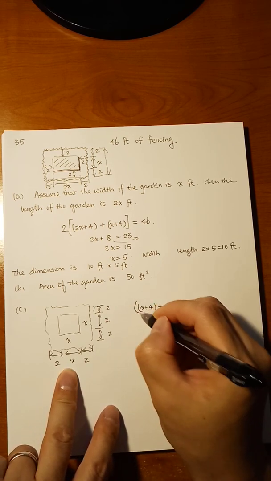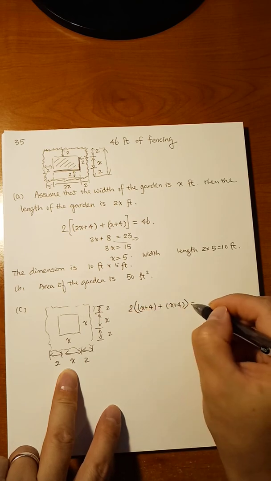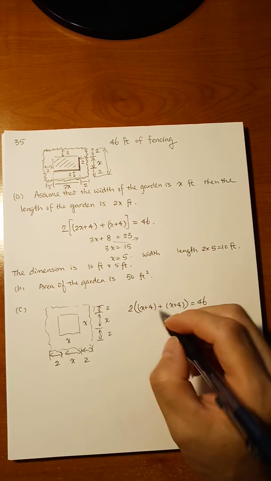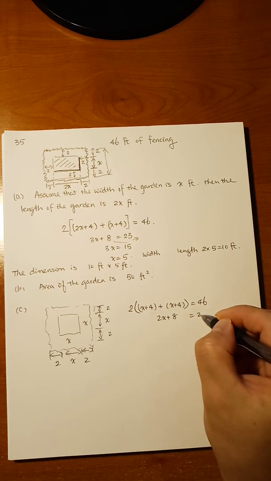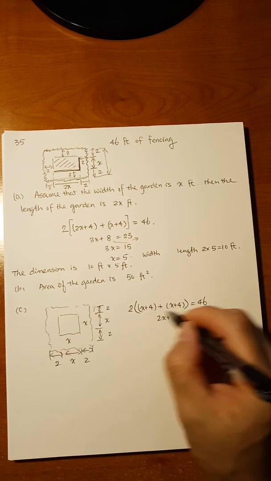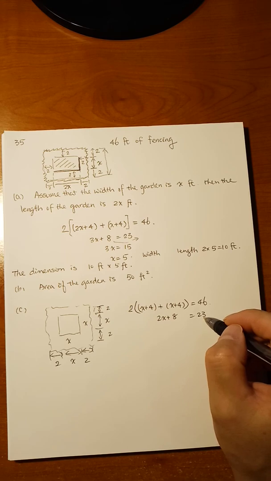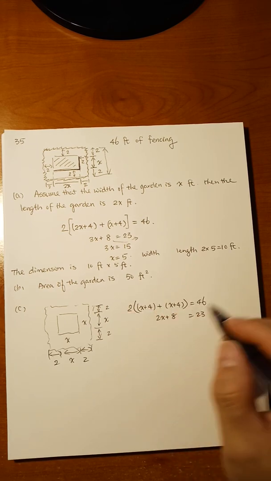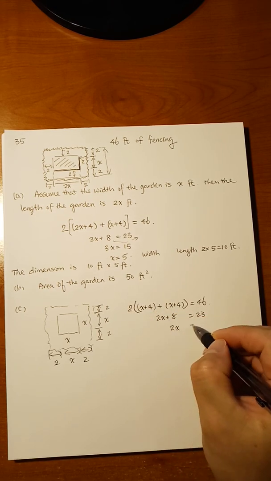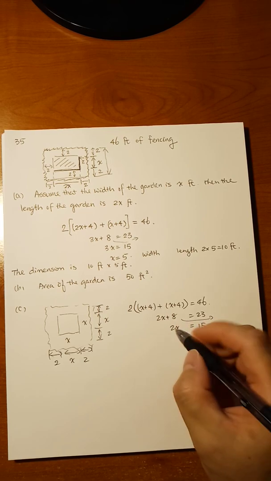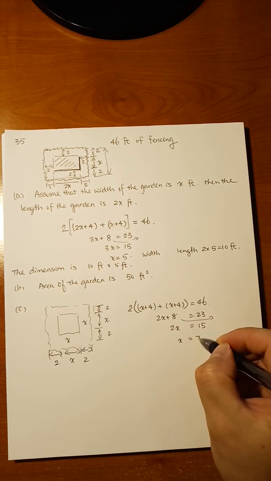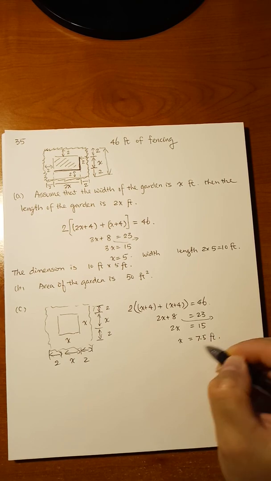And then double is 46. And so inside is 2x plus 8 is equal to 23. How do I get 23? We divide this equation by 2. 46 over 2 is 23. And this 2 is canceled. So 2x is, you move 8 to the right side, 23 minus 8 is 15. 2x is 15, x is 7.5 feet.